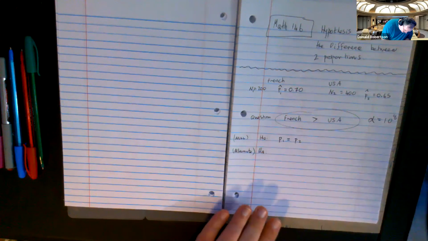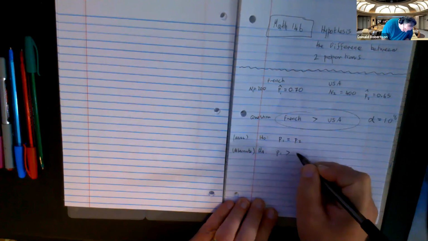The French, which are 1, is bigger than the 2. Now that becomes P1 greater than P2. Does that seem reasonable? The null hypothesis is that they're both the same. The alternate, the one you're hoping to prove, is that the French P1 is bigger than the Americans P2. But that's actually not the way that it's written in a fair number of textbooks.